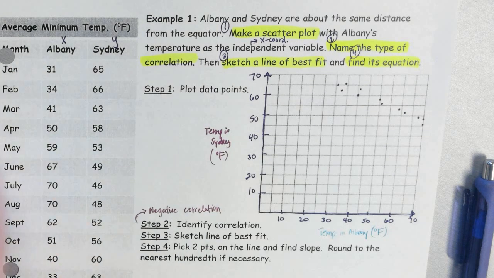And then we are going to sketch a line of best fit. So I'm going to show you some of my lines of best fit, and then we're going to sketch ours together. So with the line of best fit, no two people are necessarily going to have the exact same line of best fit.